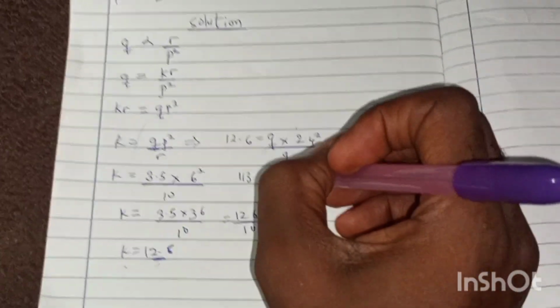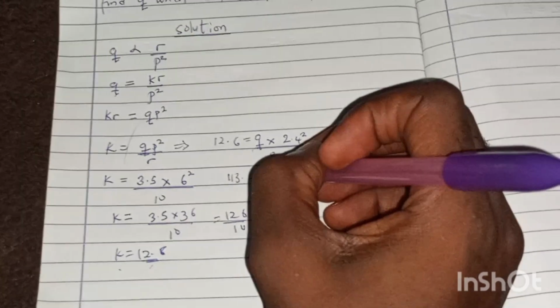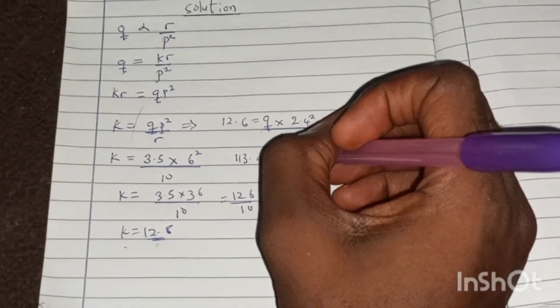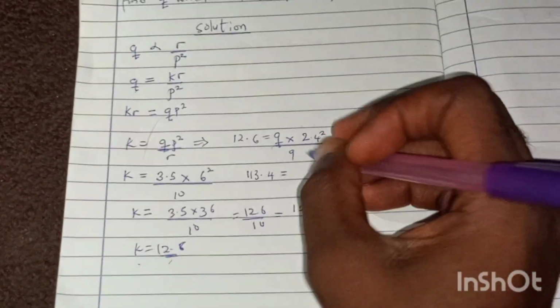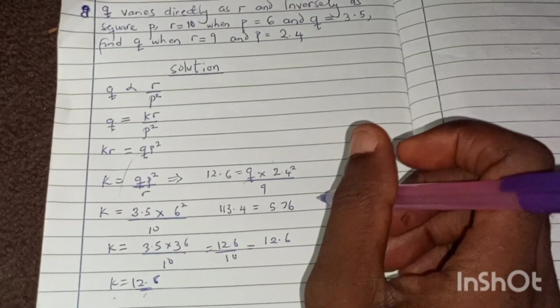113.4 equals 2.4 squared. Just put in 2 decimal places. That will be 5.76. So 5.76.